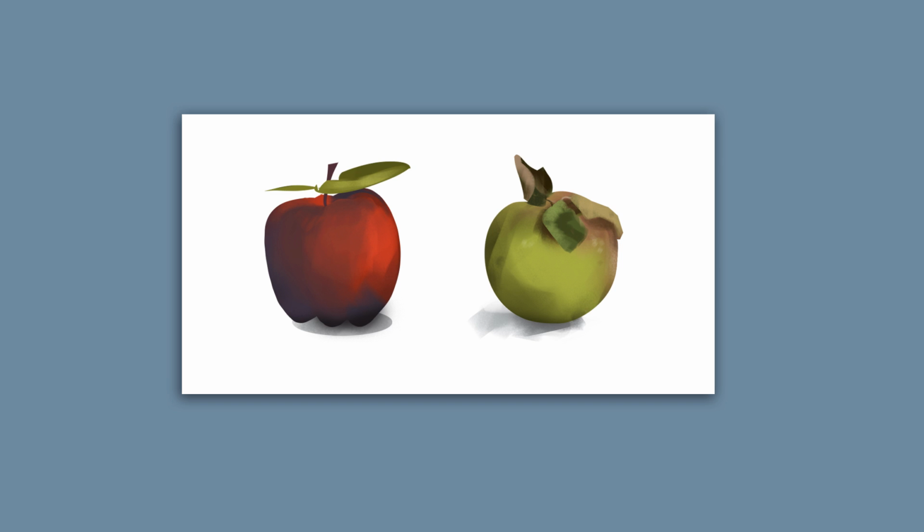If we were to draw an apple, it would come out looking like the icon of an apple, not a realistic apple, because we just can't remember all those details. And that's where photo reference comes in. So let's look at some examples from the ctrl+paint community.